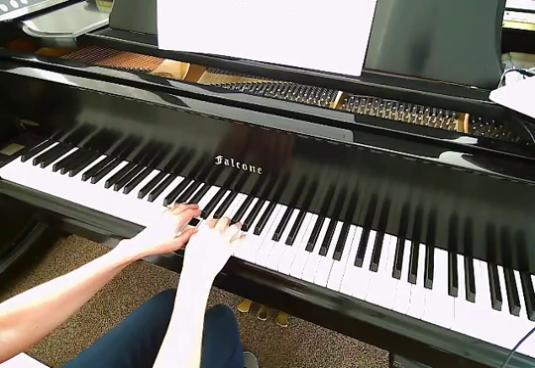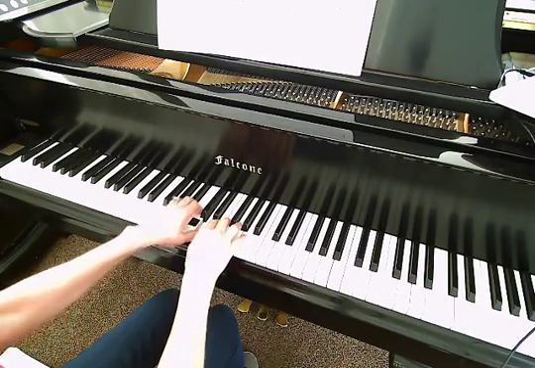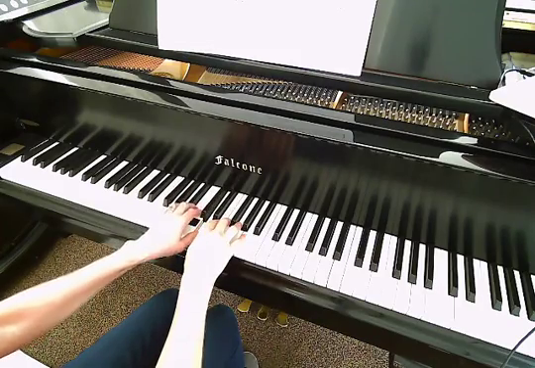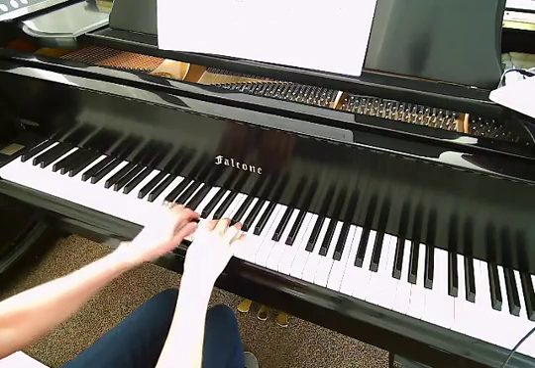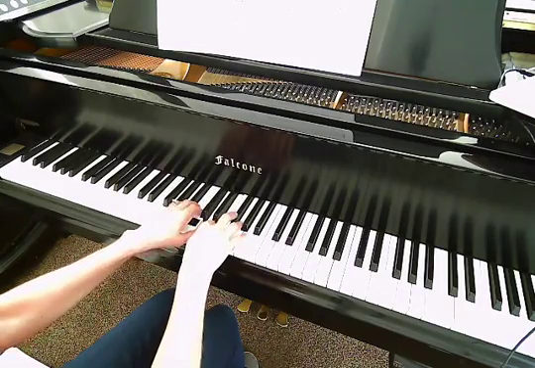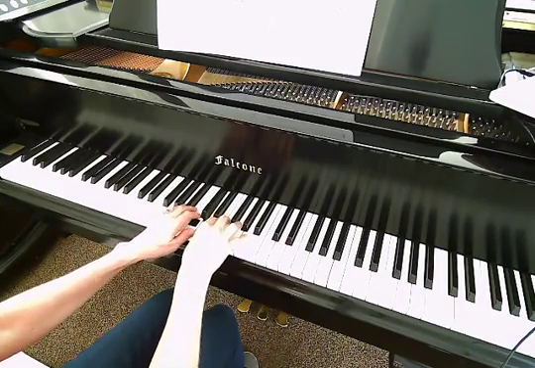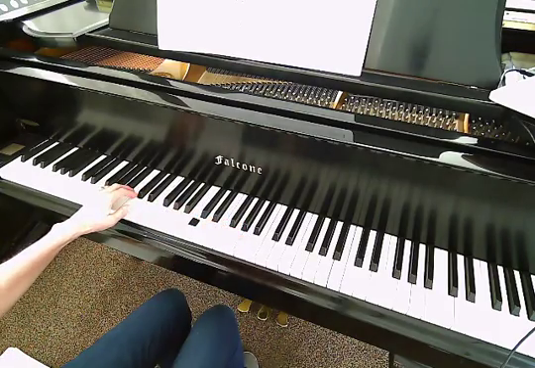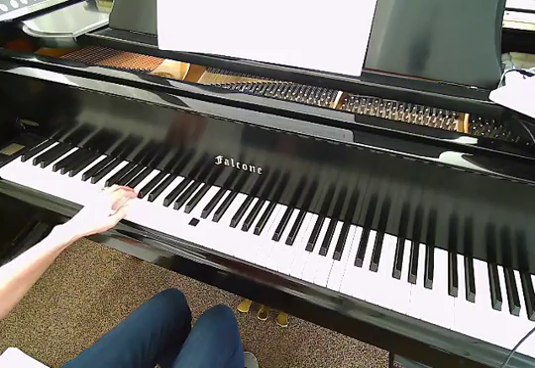Okay, moving to middle D position, thumbs on D, starting the left hand, oh beautiful. 4, 1 and 2 and 3 and 4 and 1 and 2 and 3 and 4, 1 and 2 and 3 and 4 and 1 and 2 and 3 and... Then we have a rest on 4. And finally down to low G position with our left hand.